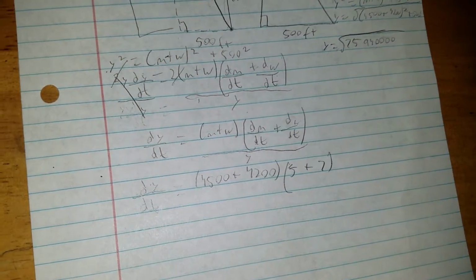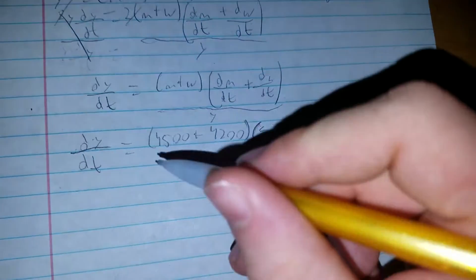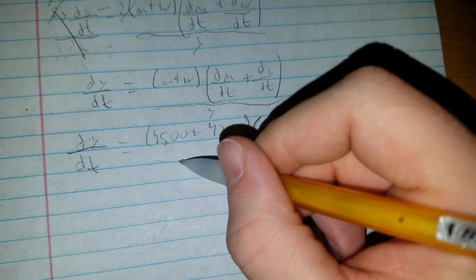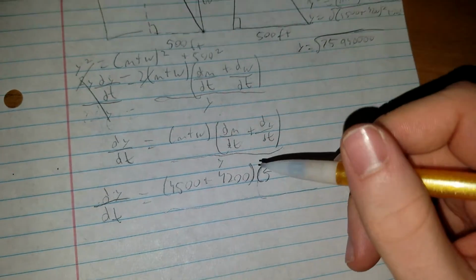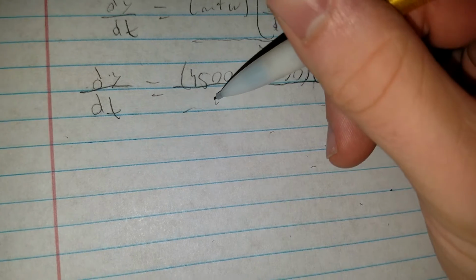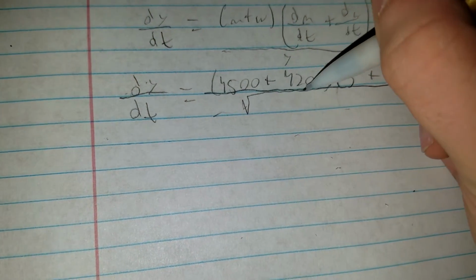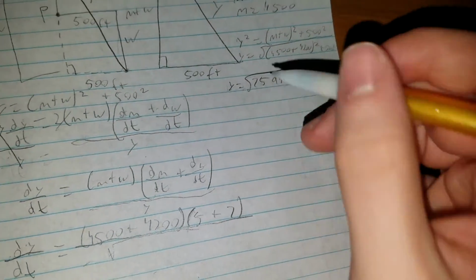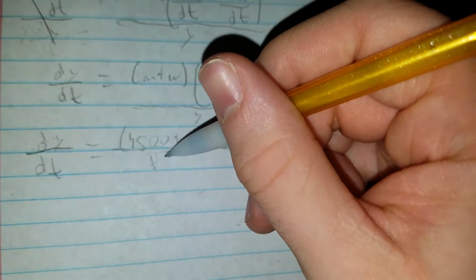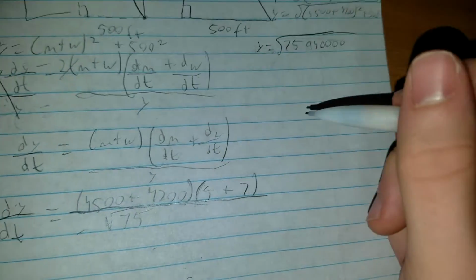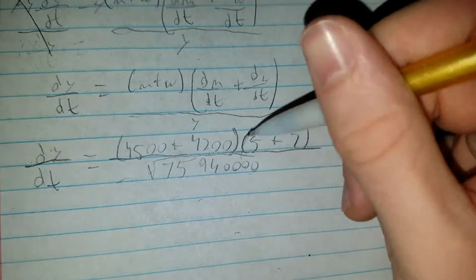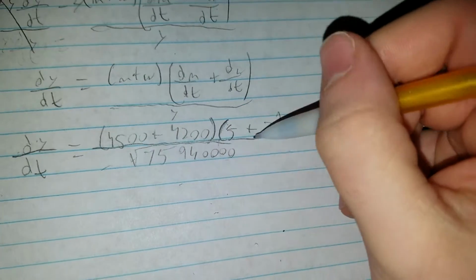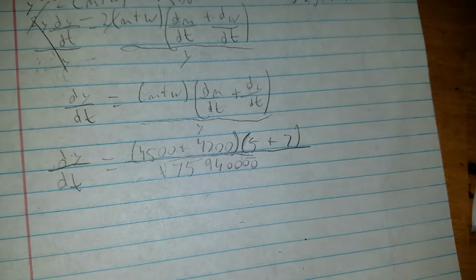I'm going to fix the parentheses. And then all over y, which is the square root of 7594 with 4 zeros at the end. And now we just plug it into the calculator.